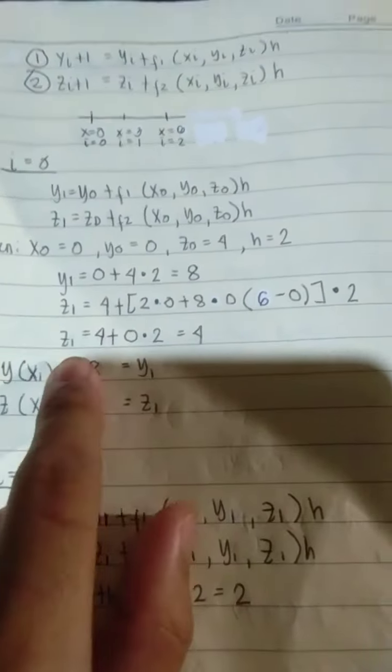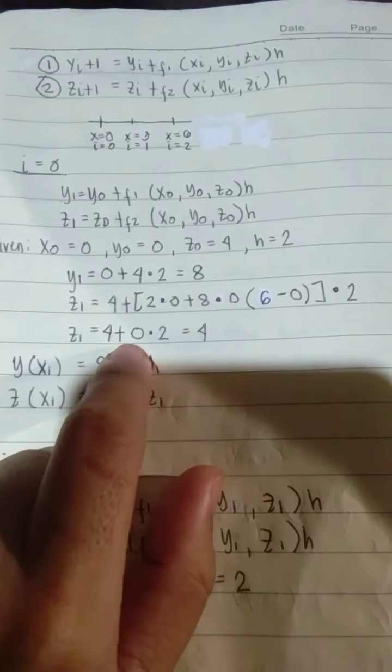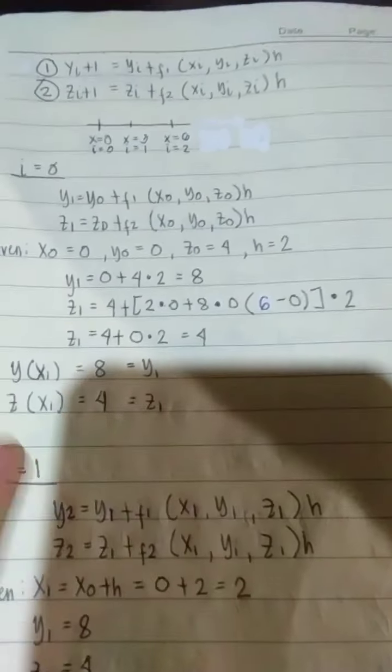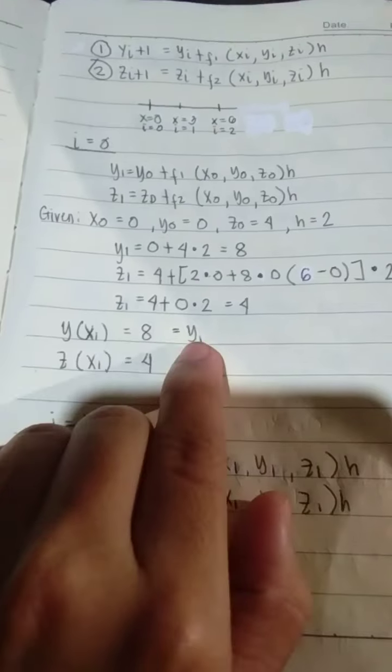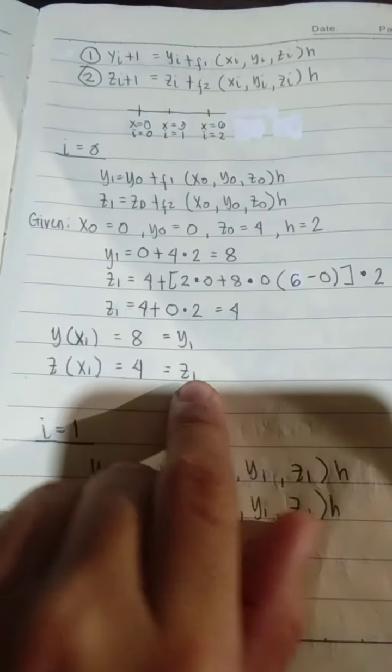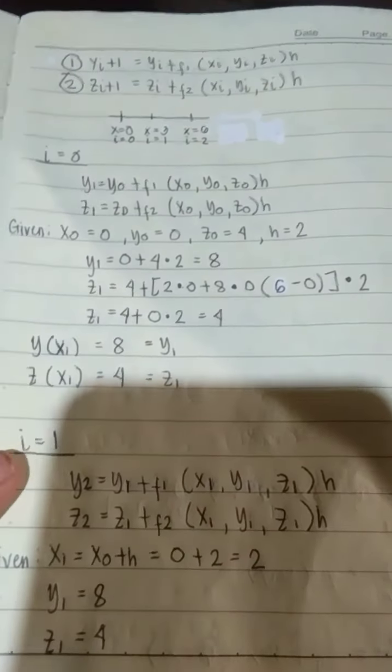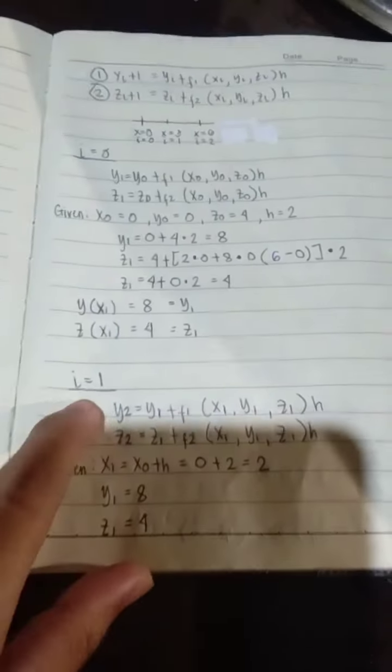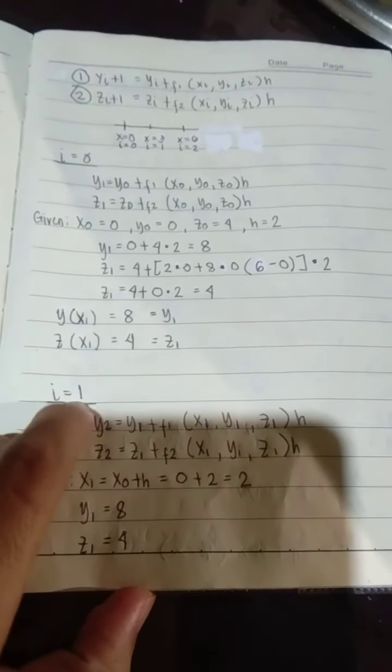So z sub 1 is equals to 4 plus 0 times 2 is equals to 4. So we have y sub 1, which is 8, and z sub 1 is equals to 4. So we will move to the next step, which is i is equals to 1.